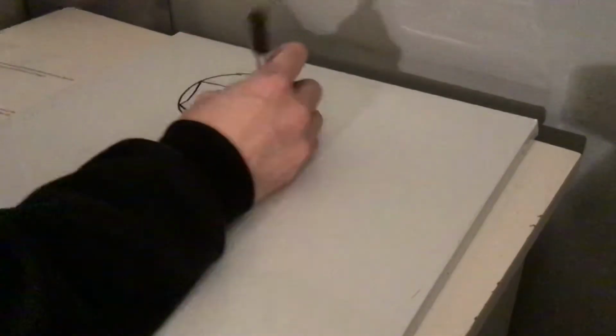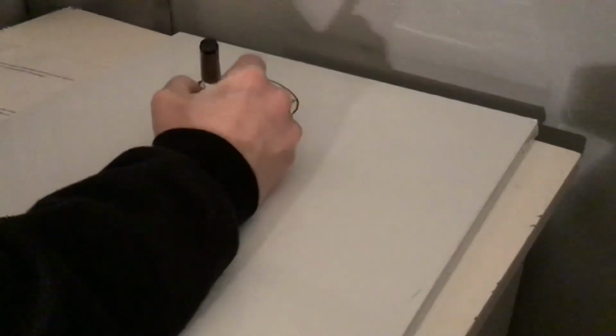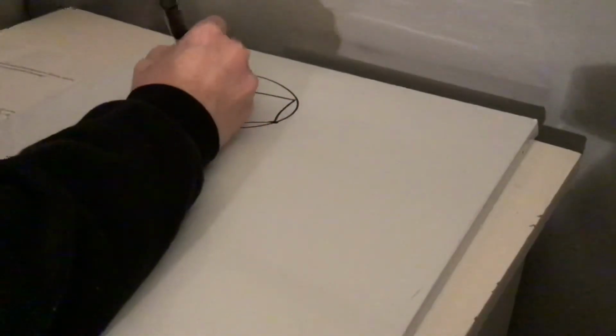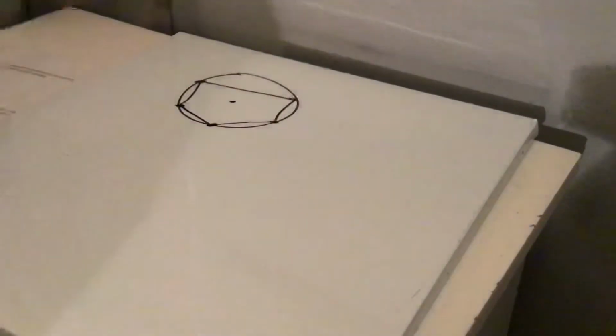All right, then you take your circle, and inside it you draw a polygon, and the vertices of the polygon are on your circle. Remember, a polygon just has many sides. So here's my circle. Here is a polygon. Each vertex is on our circle. Here's the center of our circle.